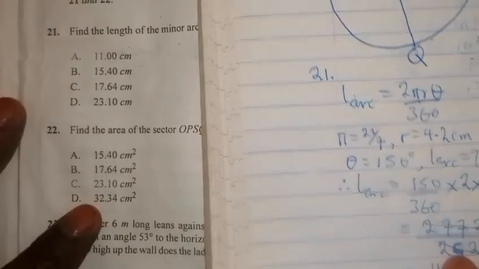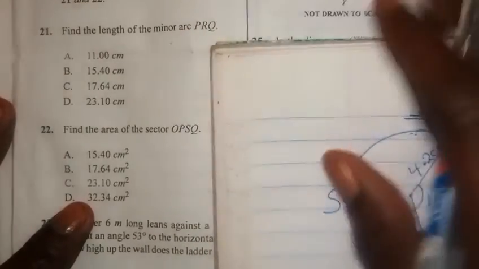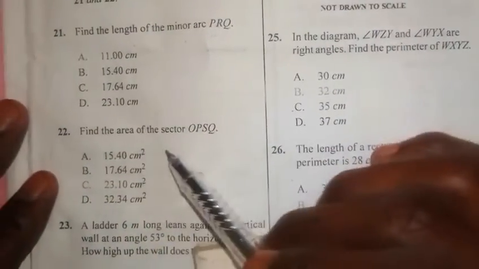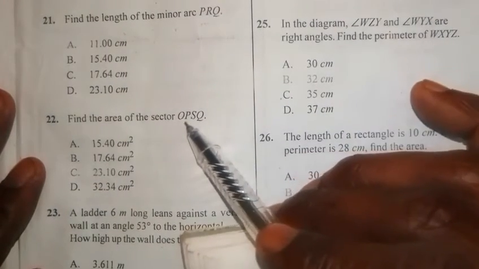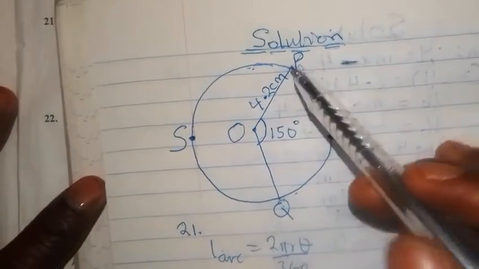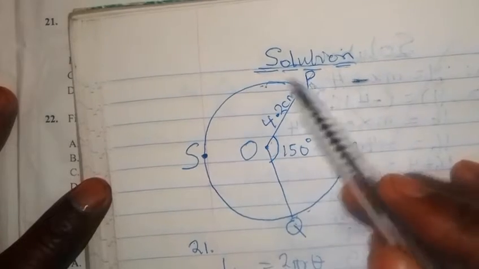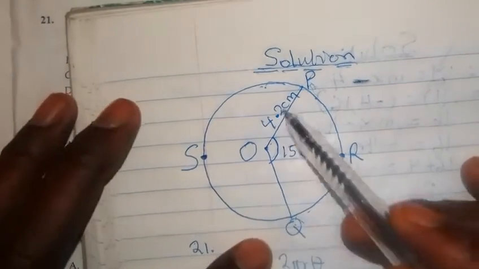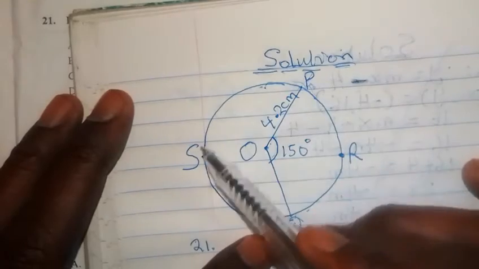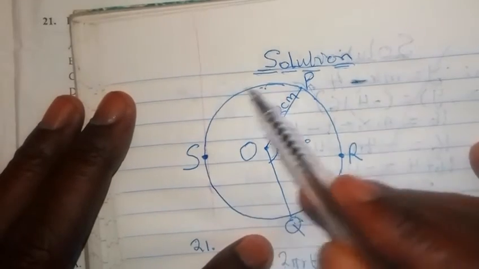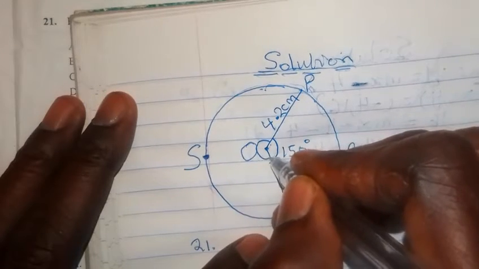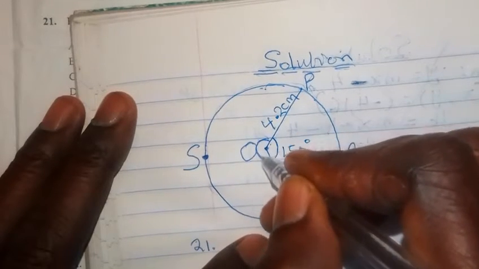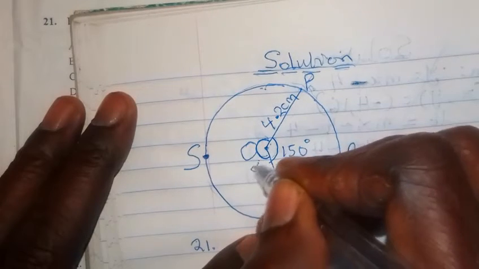Now, quickly, let's go over to question 22. Question 22 says that we should find the area of the sector OPSQ. Now, where is the sector OPSQ? We are talking about OPSQ. You can see that as we move from O to P to S and back to Q, we are concerned about this shape here. And we need the reflex angle here. That is this part that I'm just drawing now. And let's call it alpha.